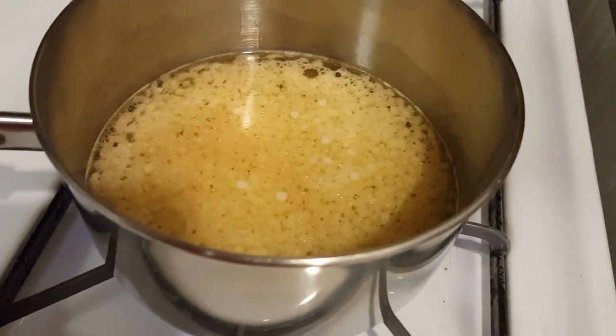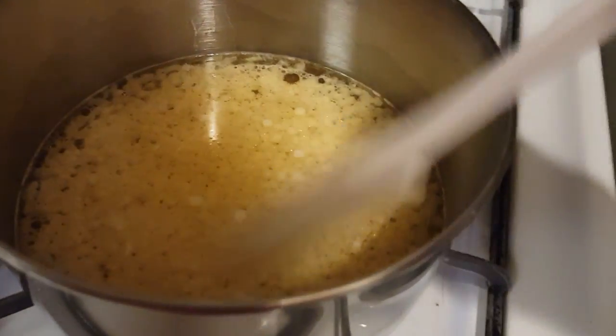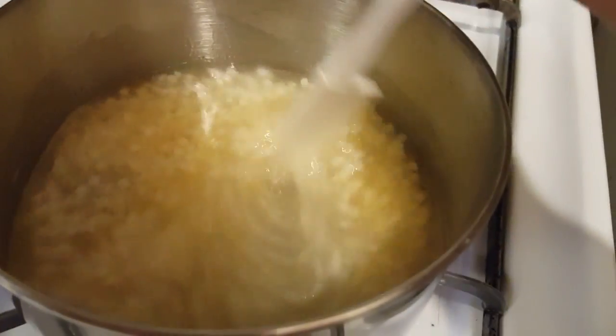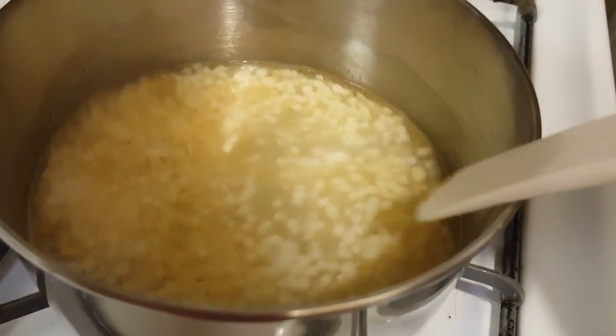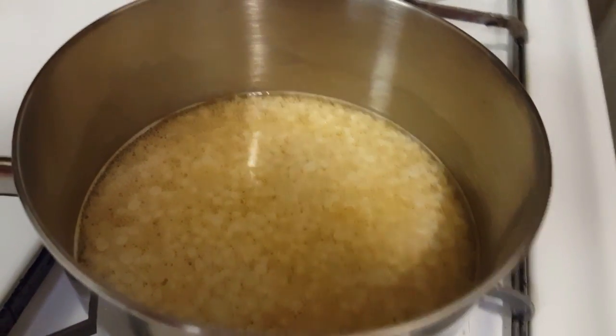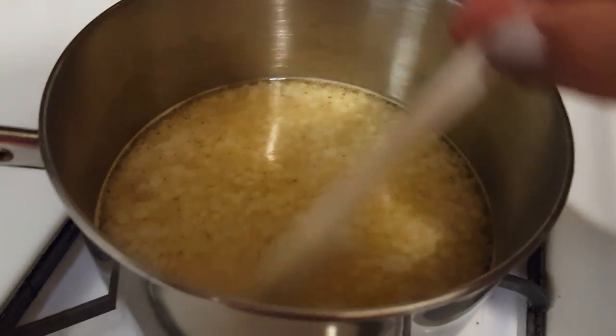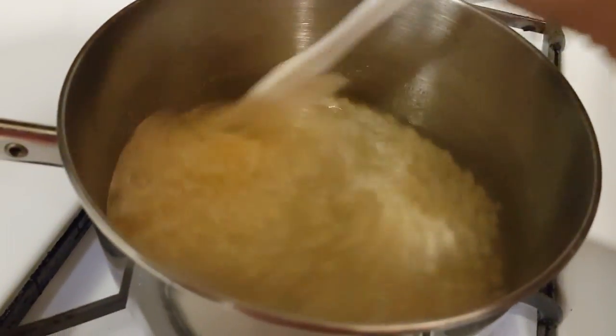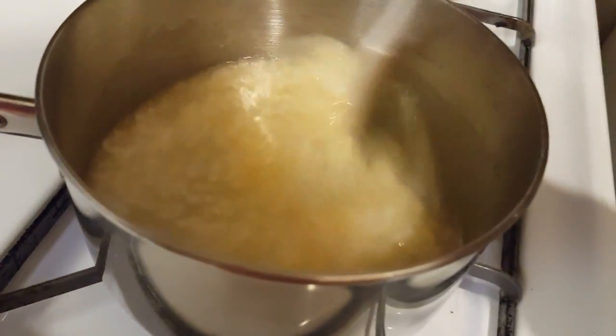Okay, so I have my pot here and I've got it on high heat. You can put it on whatever temperature you're comfortable with, but I'm not leaving this. I'm not going to walk away from it, so I'm just going to have it on high heat until the wax is melted. And it does not take long at all for this to happen.